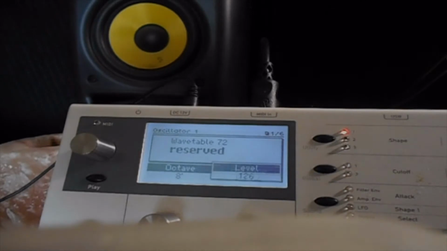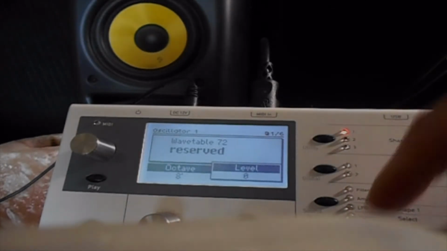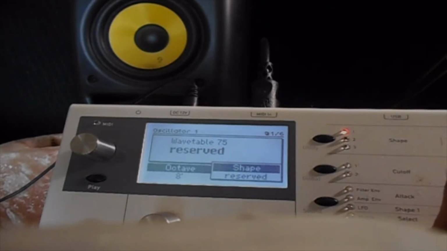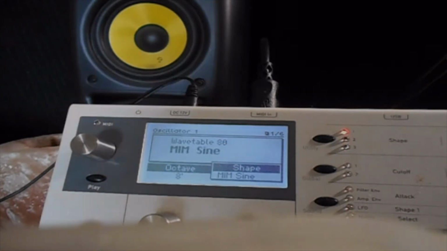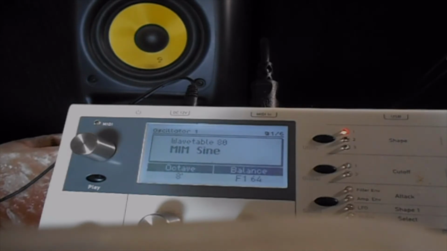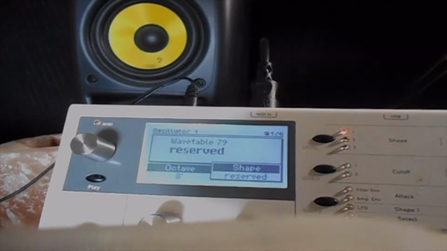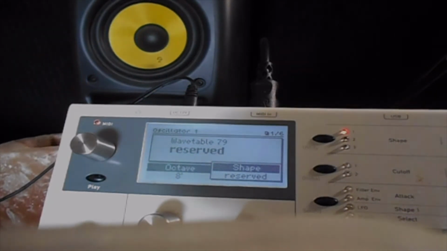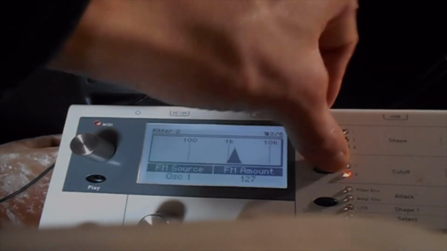Now we go up here to oscillator 1, we'll turn it down to 0. We put this module on it. Watch what happens. Now there's no more sine wave. Well, I'll play it without it first.